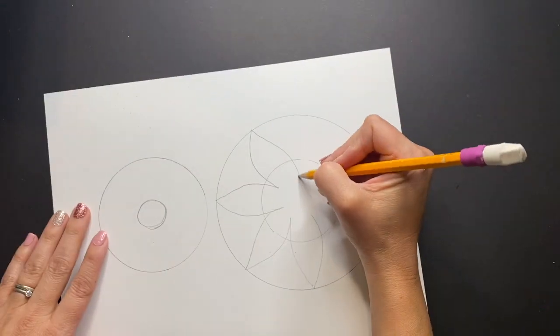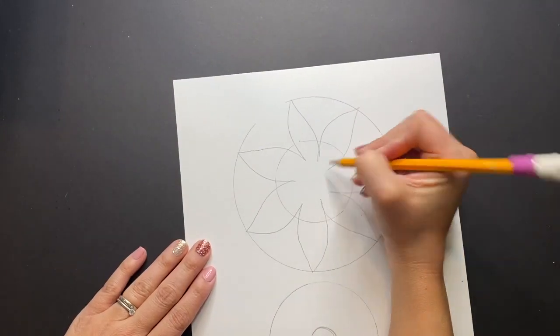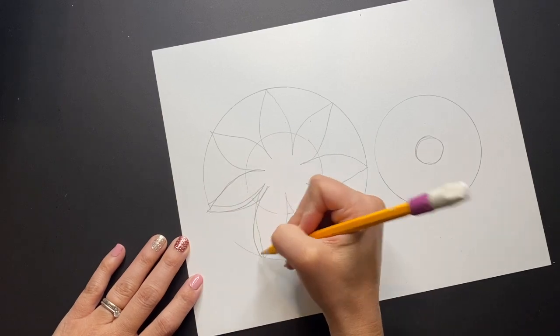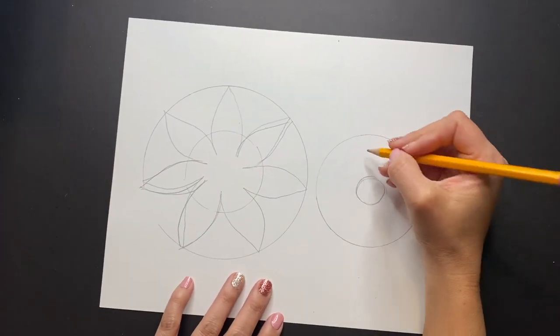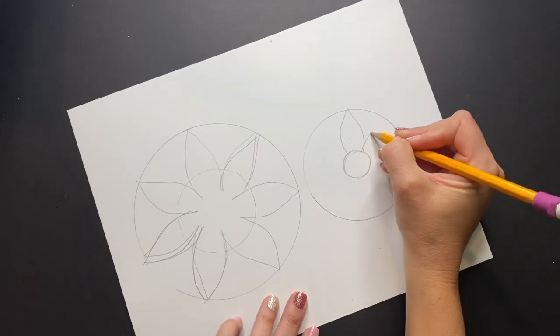So you're going to do this all the way around, and again, it's an organic shape, so these don't have to be perfect, and you can just play with them as you go, doing the exact same thing on the smaller circle as you just did on the bigger circle.